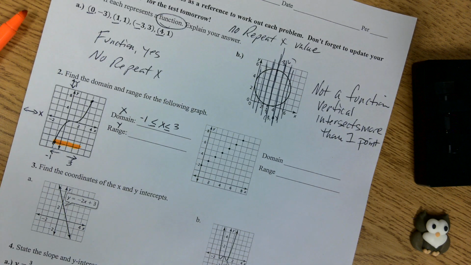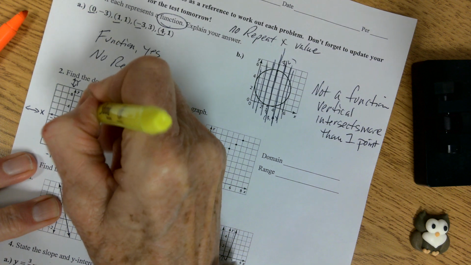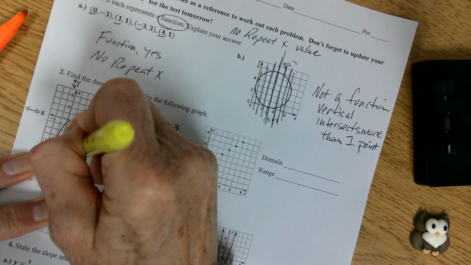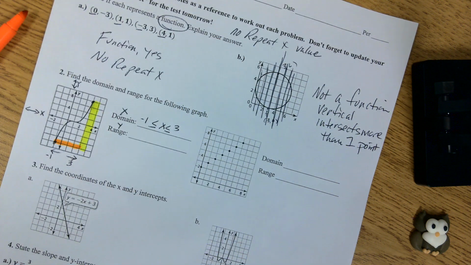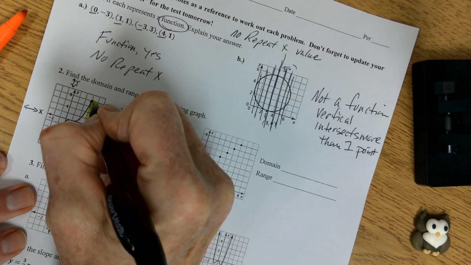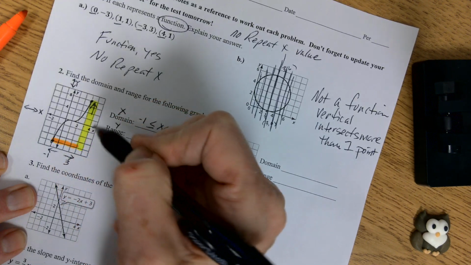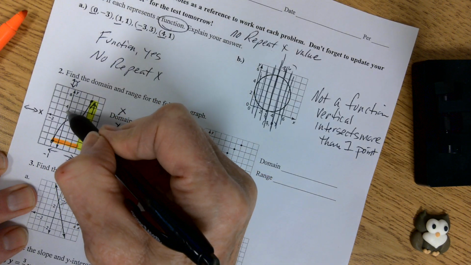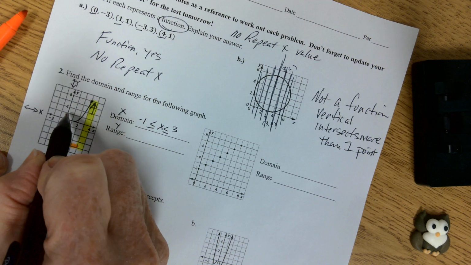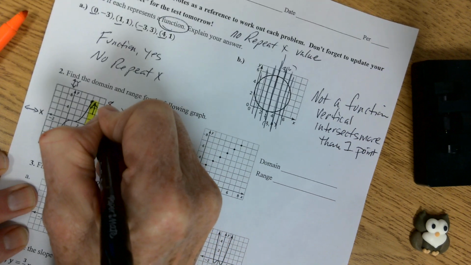Now the y, the range: how high up, how far down. This is the highest it goes. This is the lowest it goes. So I want to go how high up, how far down. Okay? It goes all the way up to, what is that one? Oh, this is going by twos, you guys. Look, 4, 8. So it's going 2, 4, 6, 8. We're going up to an 8.